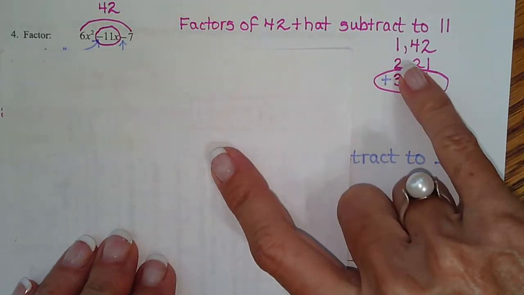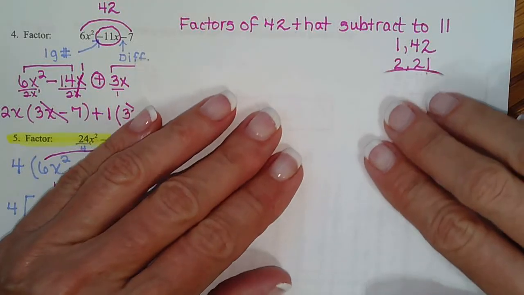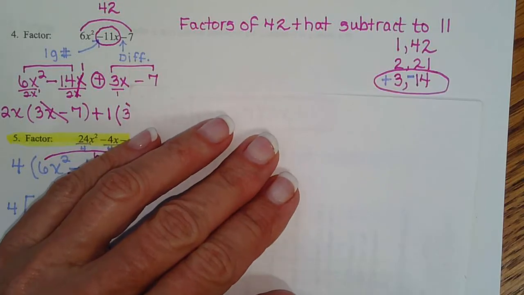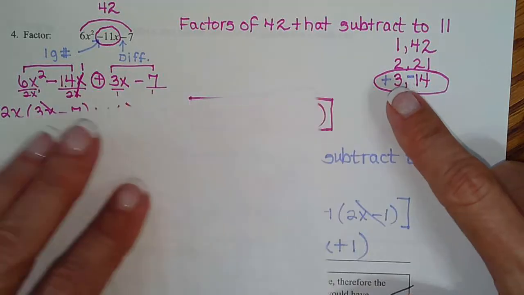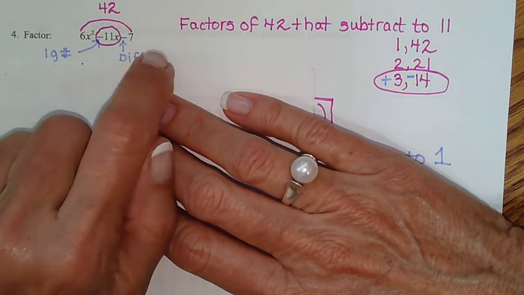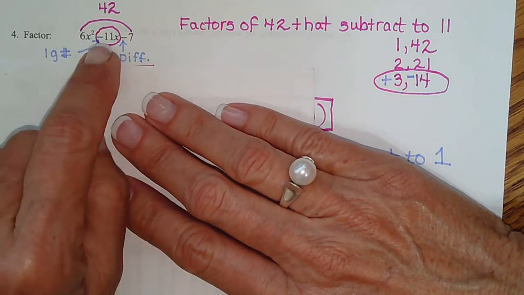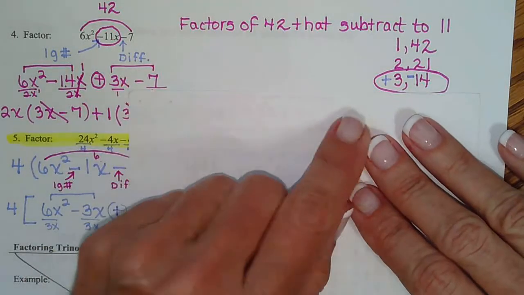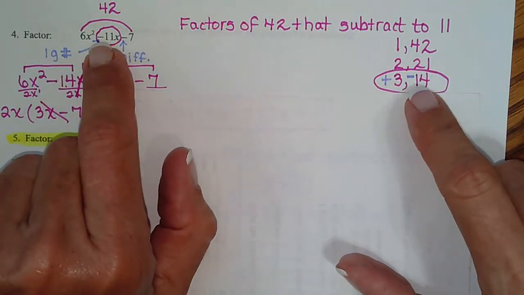So 1 and 42, does that subtract to 11? No. 2 and 21, does that subtract to 11? No. 3 and 14, ding, ding, ding. Now we do our signs. So we go from back to front. This says the signs will be different. And we learn this is the sign of the larger number. So when we look over here, we go, okay, one has to be plus, one has to be minus, and the larger number has to be negative.